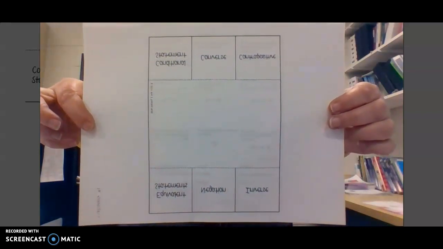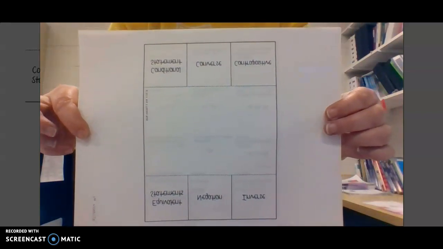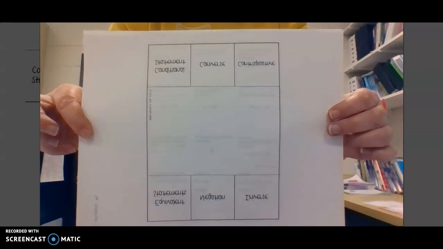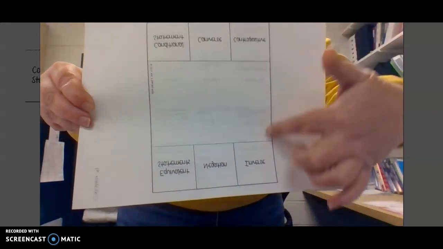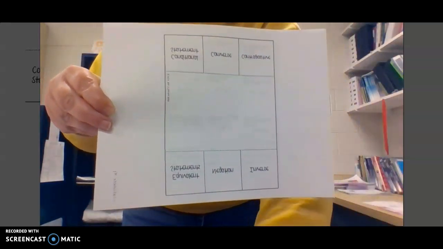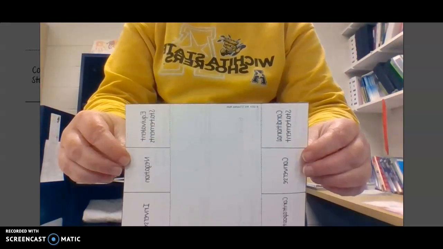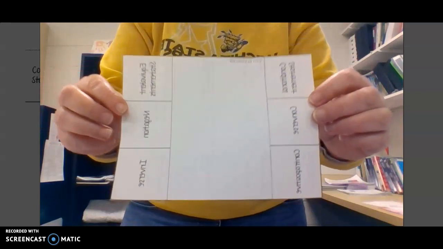All right, guys, we're going to go over how to do this foldable here. So grab this foldable. This should be the first one in your packet. And the first thing I want you guys to do is go ahead and cut out around the exterior of it. All right, after you cut out the exterior, it should look like this.